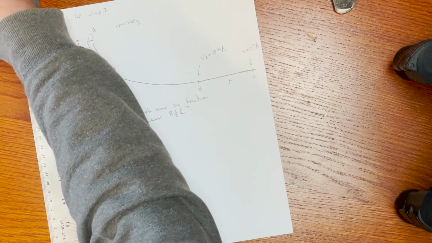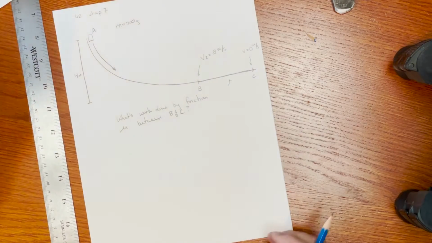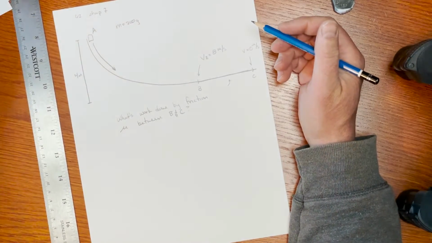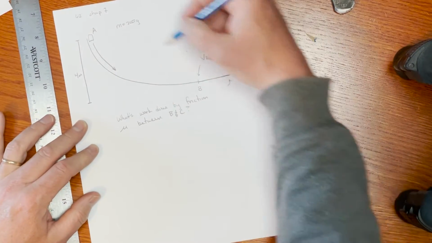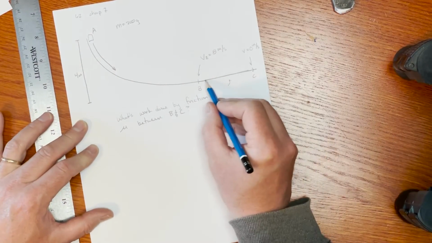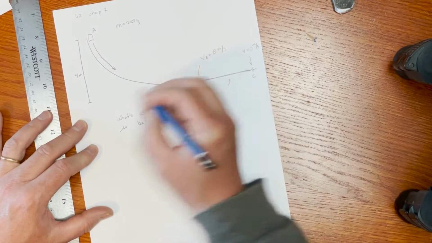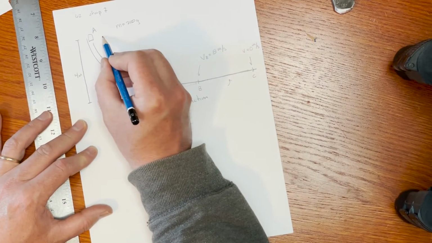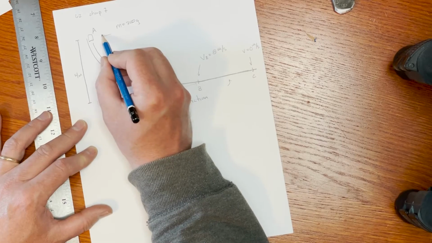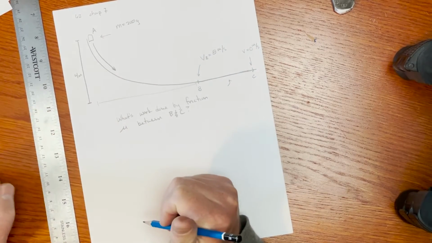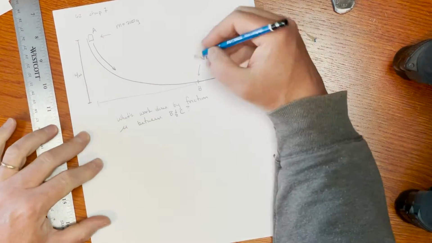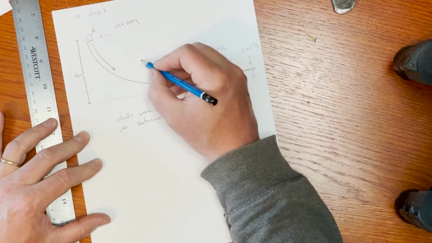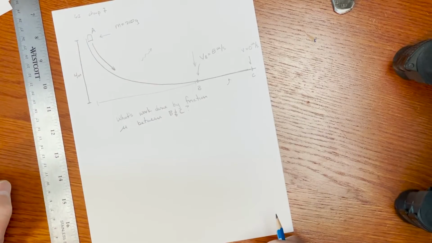The first thing you'll notice is that we need to break this problem into two parts: the part where the box is falling down this ramp, and this part right here. I'm going to focus on this part first, where we have a certain amount of starting energy that results in a final kinetic energy and some energy lost to friction.